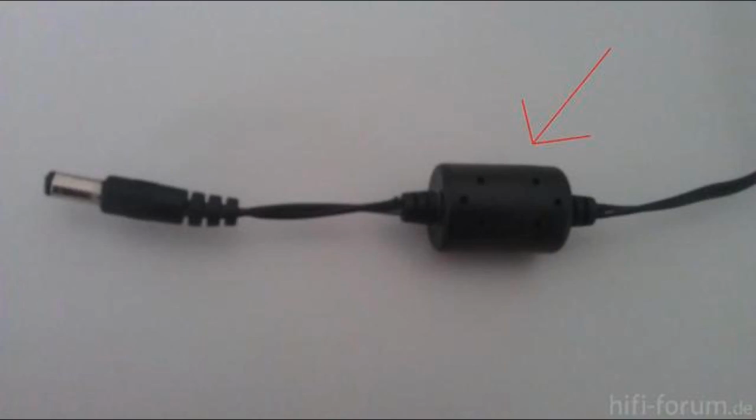Well, the reason why this exists is to prevent electromagnetic interference. And what does it sound like? Well, it sounds like this. Or like that.